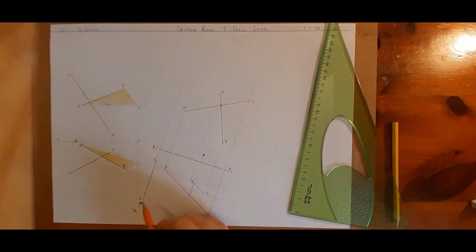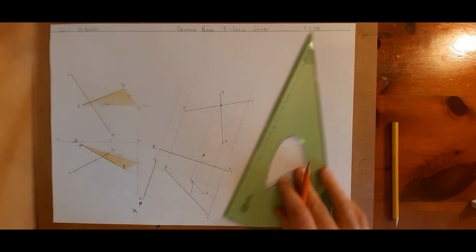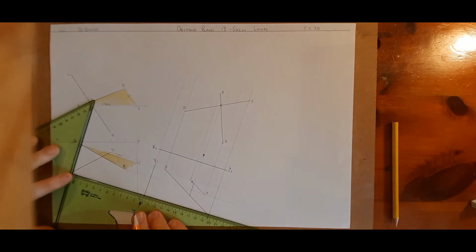Now, you could only get that by looking along the ground line, okay? So we'll finish off now, we'll bring it back to the rest of the views.